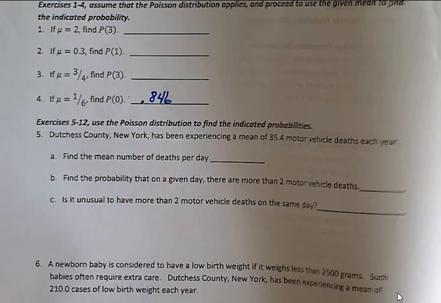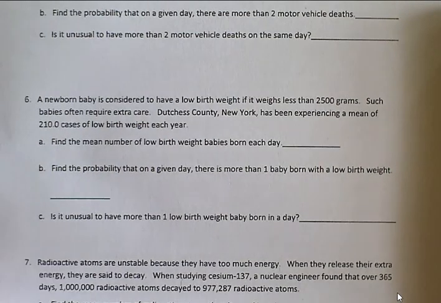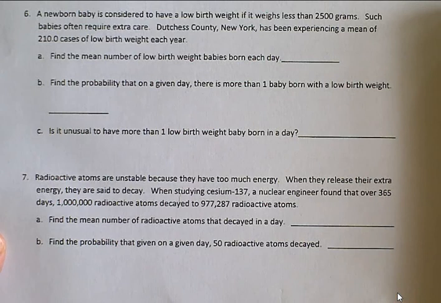Okay. So on number 7 on the bottom of the page, move it up just a little bit more. Number 7 says radioactive atoms are unstable because they have too much energy. When they release their extra energy, they are said to decay. When studying cesium 137, a nuclear engineer found that over 365 days, 1 million radioactive atoms decayed to 977,287. Find the number of radioactive items that decayed in a day.